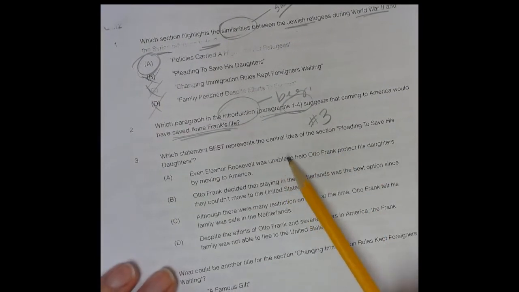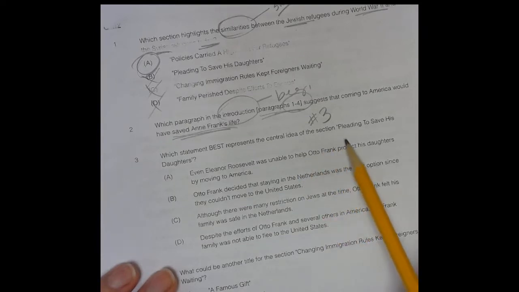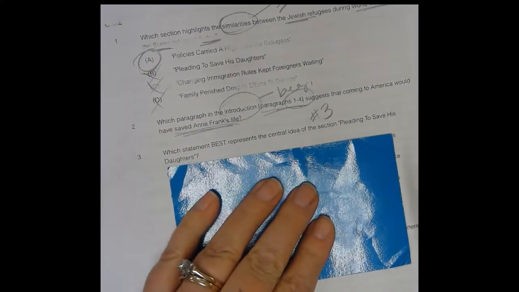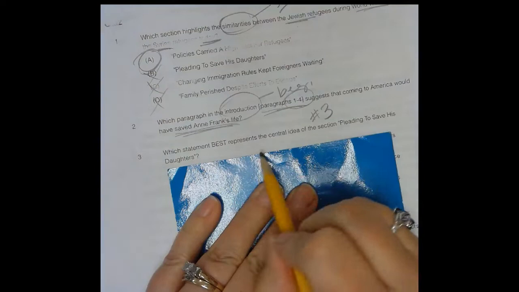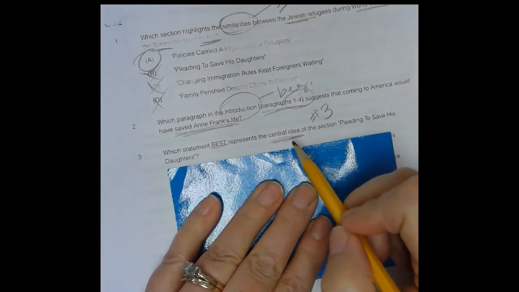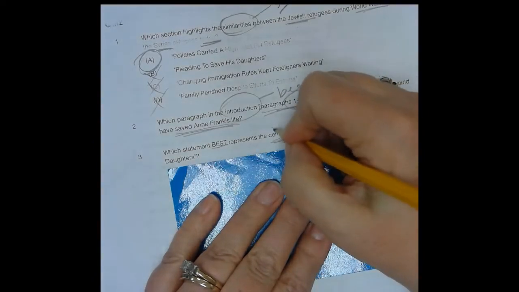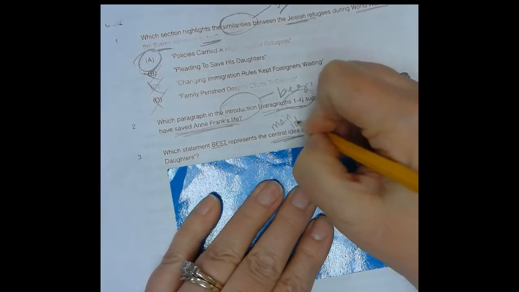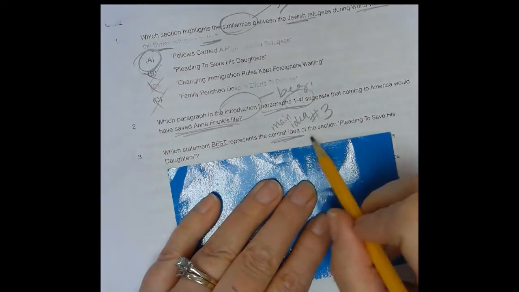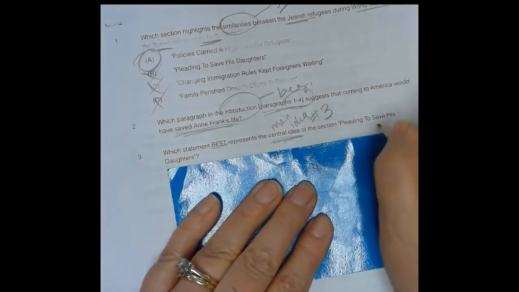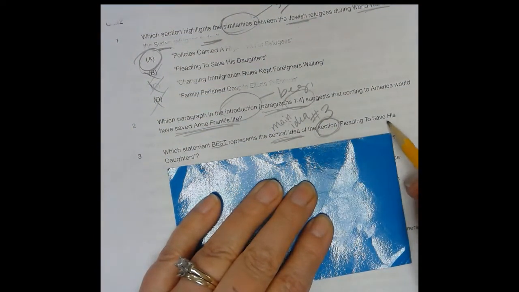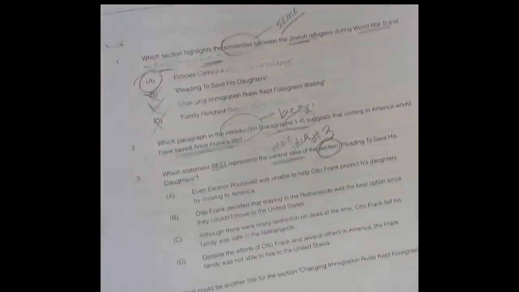All right, number 3, which statement best represents the central idea of the section pleading to save his daughter's life? So, again, we're not going to look at the answer choices. We're going to make our own decisions. Best represents, and the central idea. Central idea is not how my teacher talks about it. She says main idea. So don't be caught up in things like that. Central and main, close enough. So the central idea, the main idea of just the section pleading to save his daughters. So we're not looking at the whole thing. We're looking at the main idea of pleading to save his daughters.